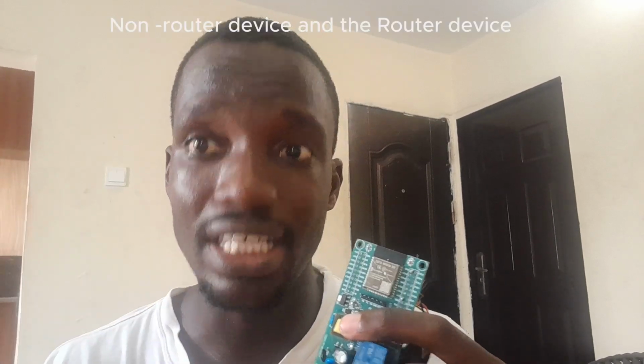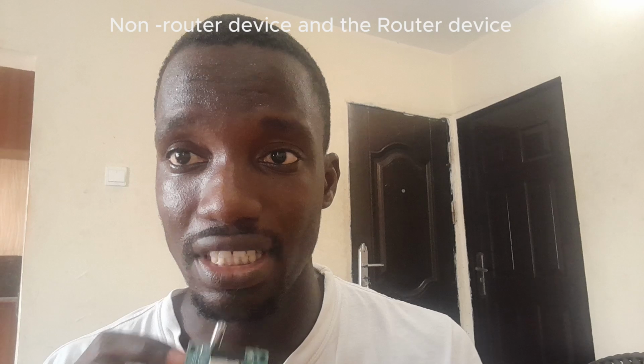So the next thing I want to show you is the devices. I have two devices: the non-router device and the router device. Now, the router device is the device in the mesh network that has a router. This is a typical example of the non-router device. It doesn't have a router, just an ESP with a temperature sensor and an AC supply.